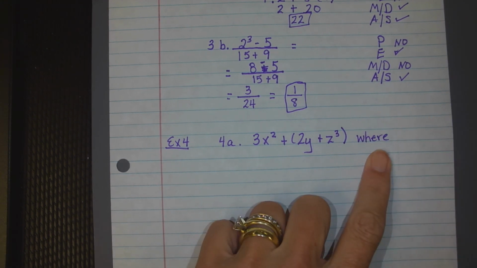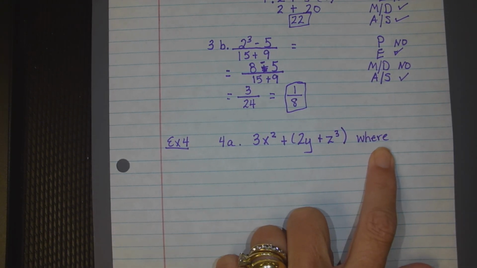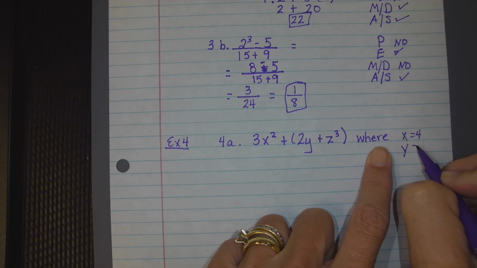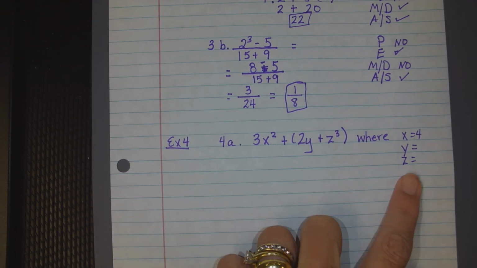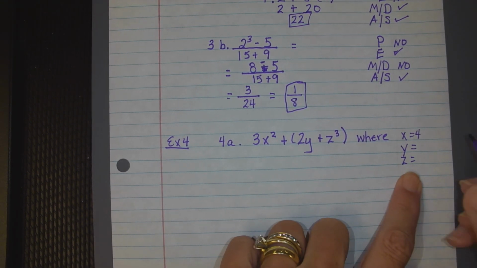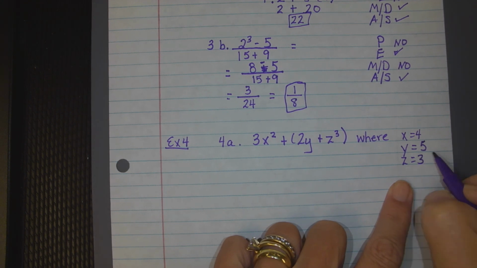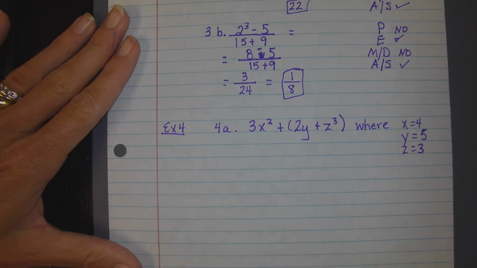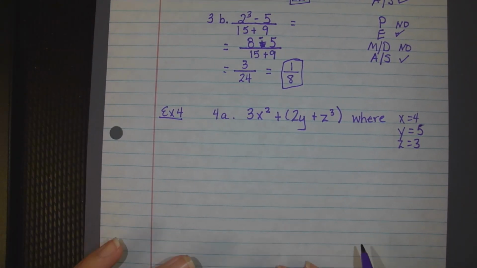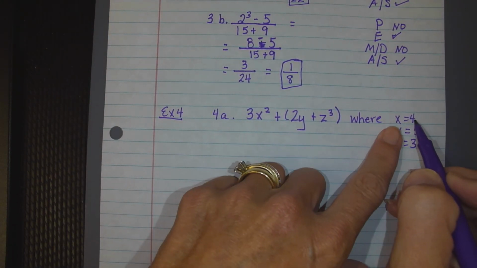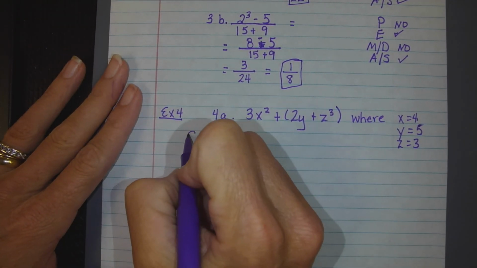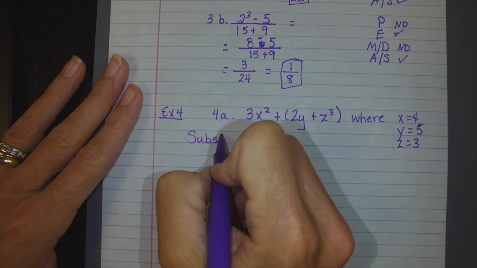Here's where it gets interesting. x equals 4, y equals 5, and z is 3. Okay? Give you a second to write that down. What we're going to do now is substitute these numbers in here. Okay? Keyword is substitute.